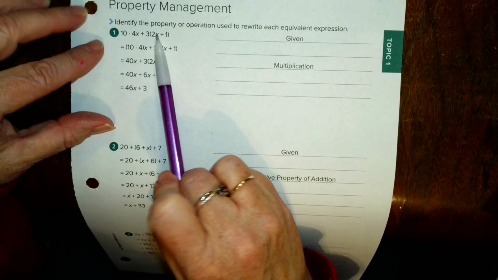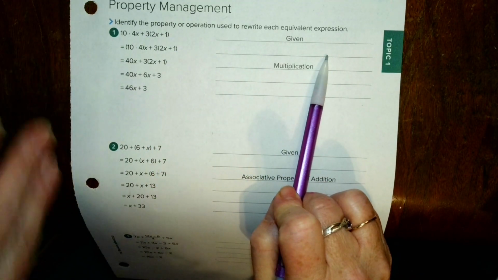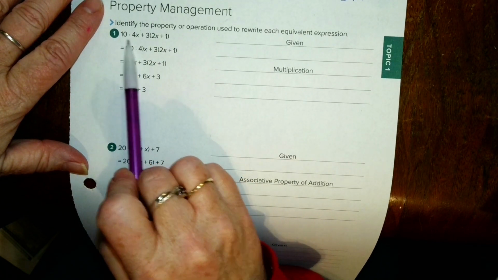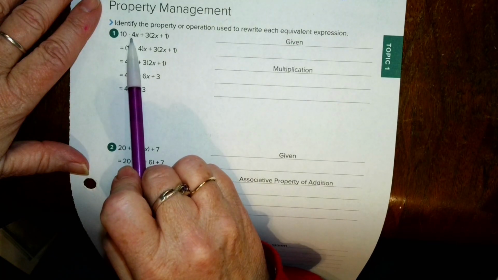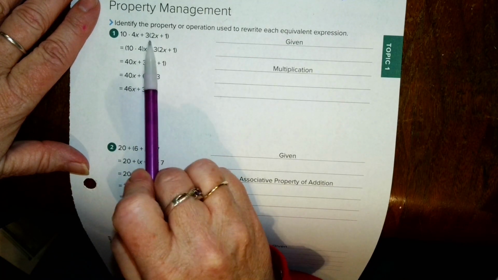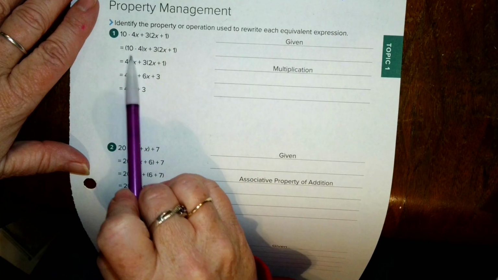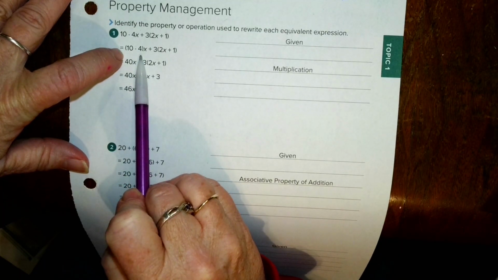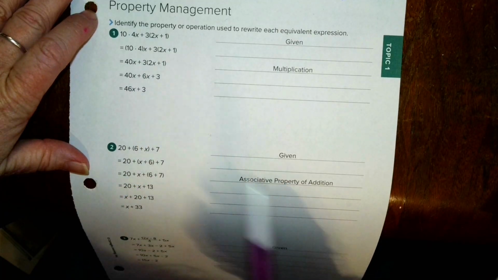So we have to pay attention to what they are doing here and why they are allowed to do it. What is happening that causes that to be done? We start with this given expression, 10 times 4x, which remember is 4 times x, plus 3 times the quantity of 2x plus 1. In the next step, 10 times 4 has parentheses around it, and then the x. Everything else stays the same.